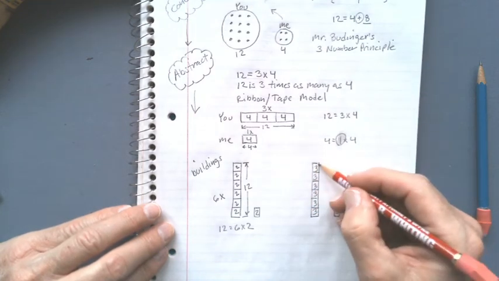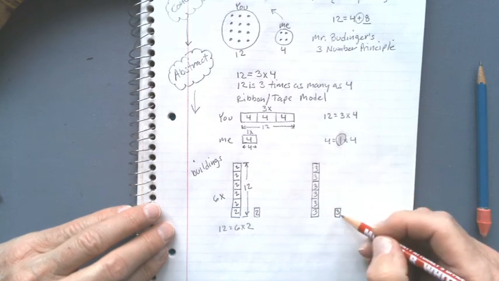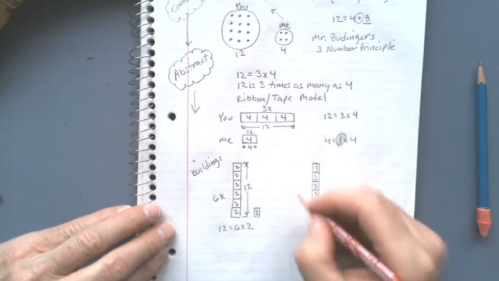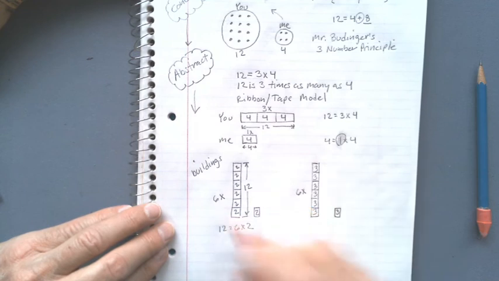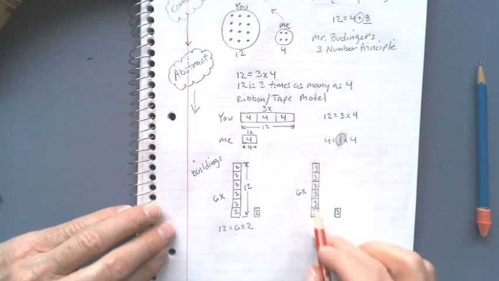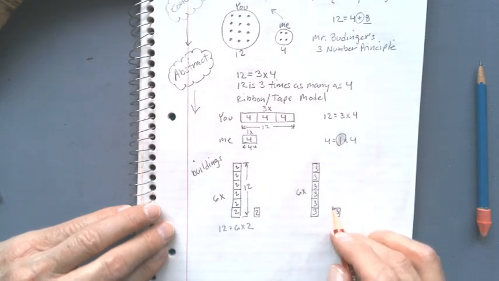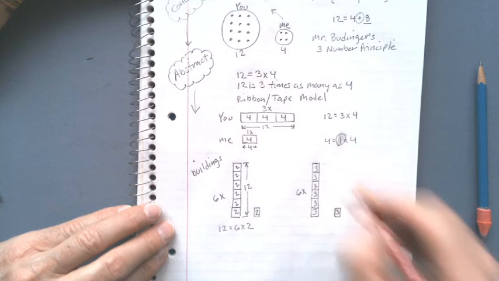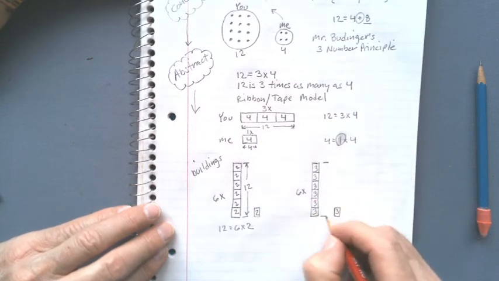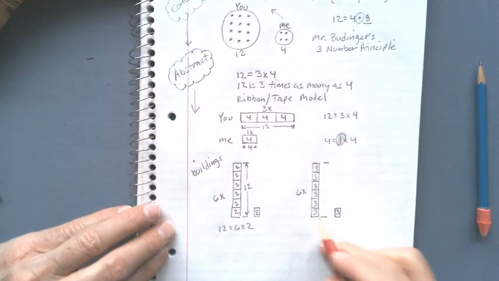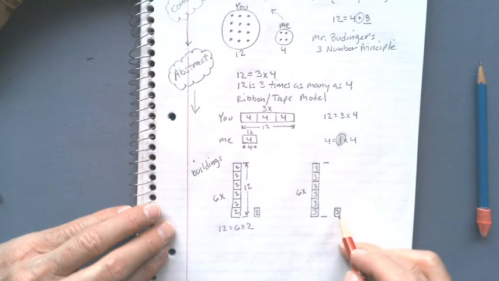How many times taller would this be than this over here? It'd still be 6 times taller. So this is kind of what the abstractness is. Even though this building looks taller, we're using a model that makes it look about the same size.